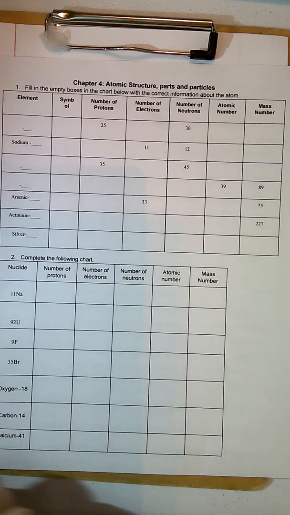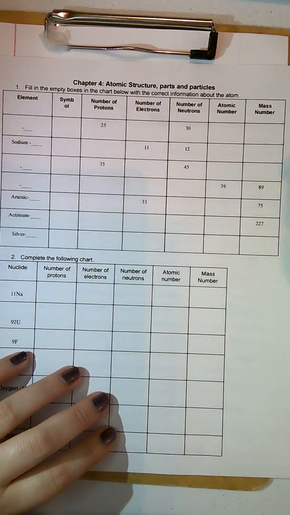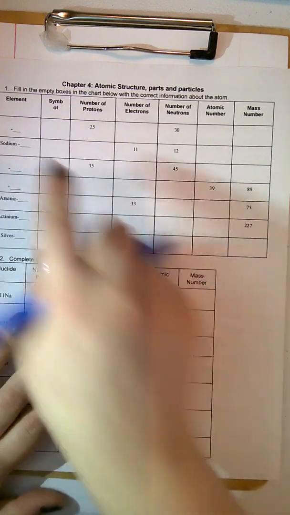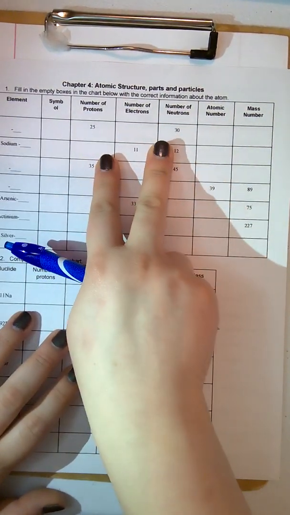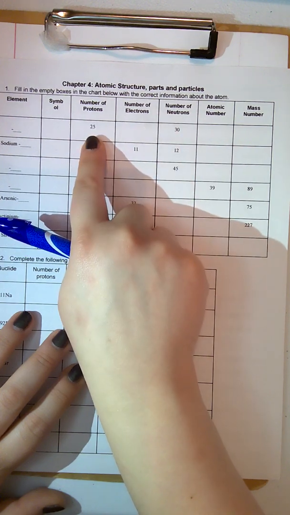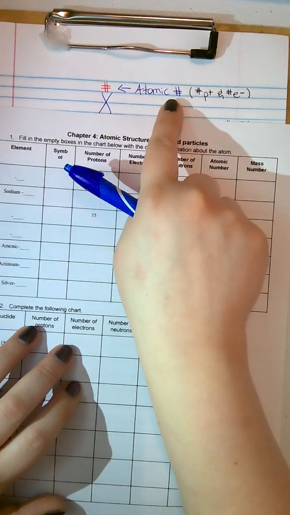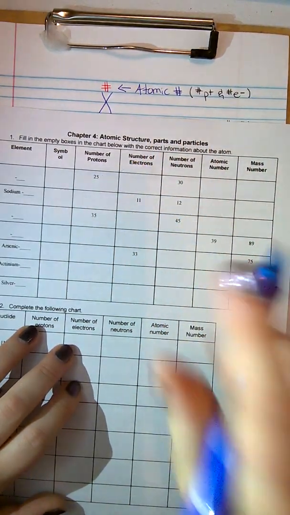So let's go ahead and look at the chapter 4 atomic structure worksheet. I'm going to do a few practice problems with you guys, and then the rest you guys need to do on your own. So let's start off with the first one. So I gave you a couple numbers to kind of help you get started with. The first one is the number of protons. Now, as we talked about right here, we said that the atomic number represents the number of protons and the number of electrons.